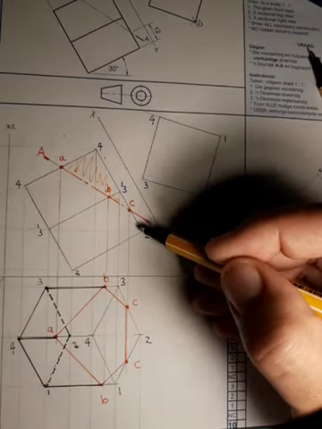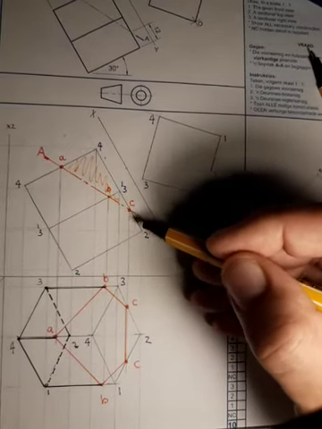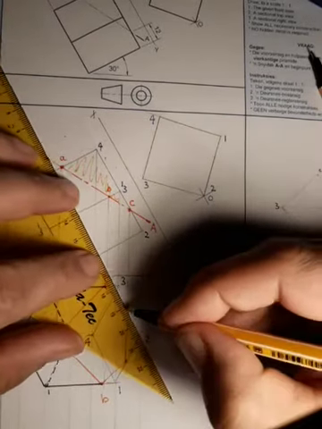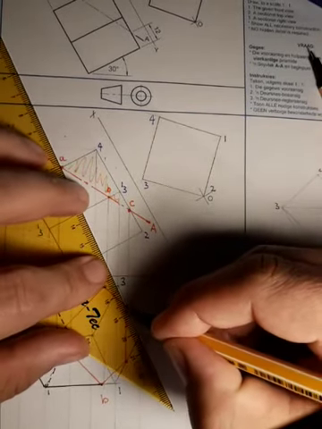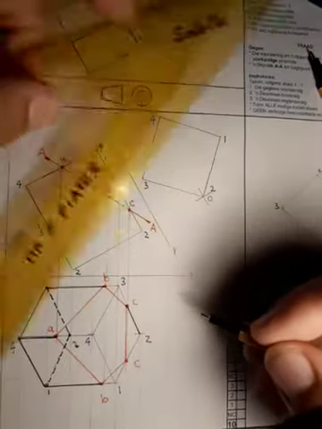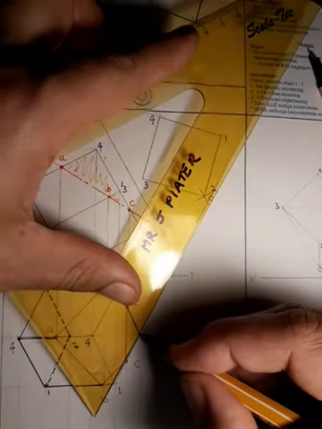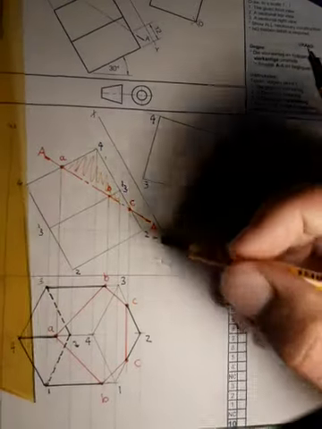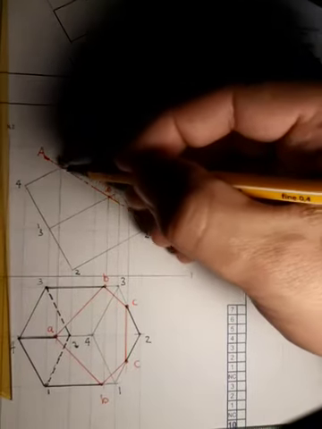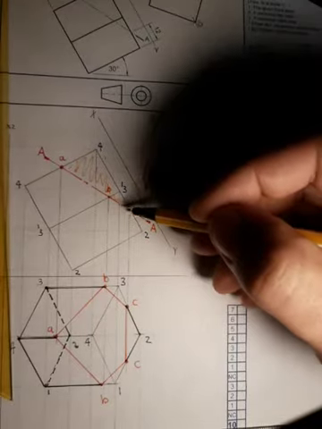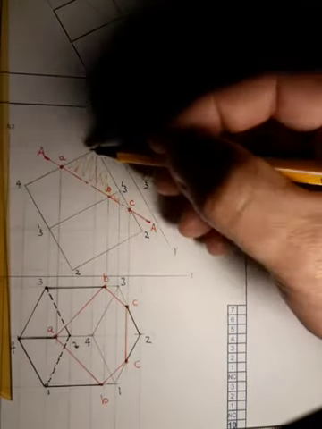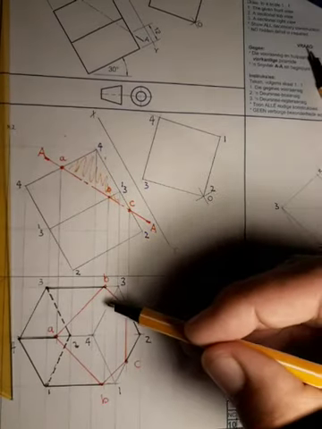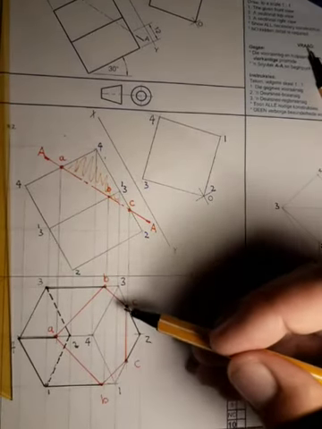The rest of this top base, the blue lines, from C to 2, it still exists. So from C to 2, I need to draw that in. All right. The rest of from the A, B, and C to the blue lines or the top base have disappeared. So these little corners here, they've gone. The rest of that base over there, it's gone.